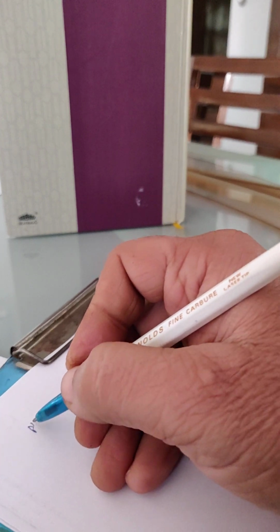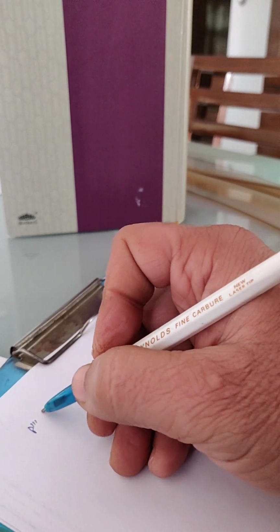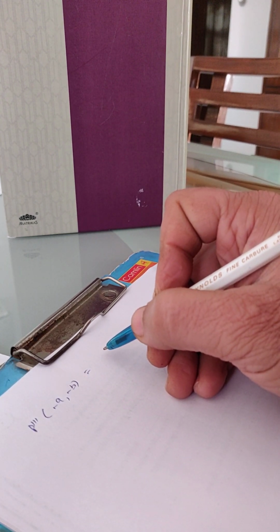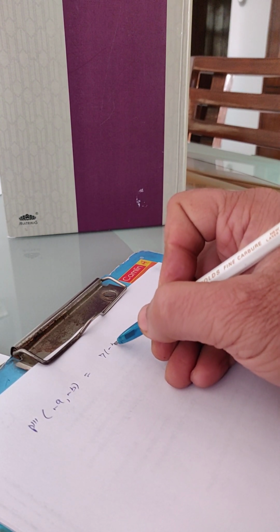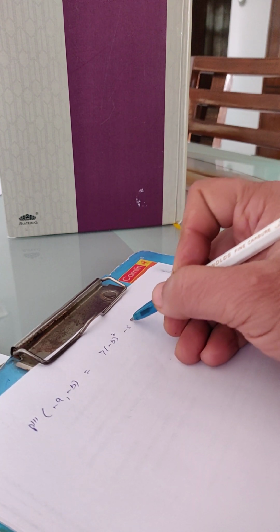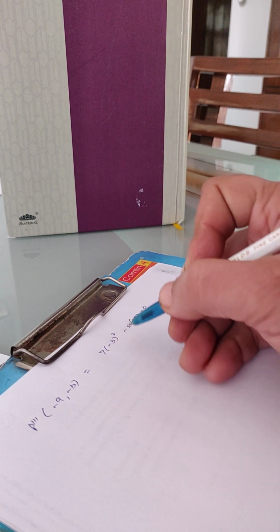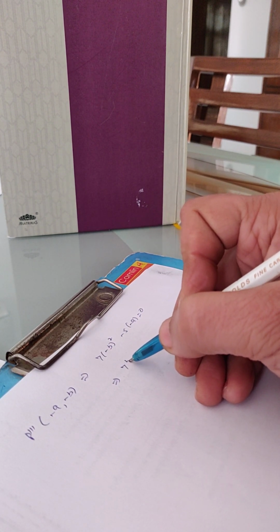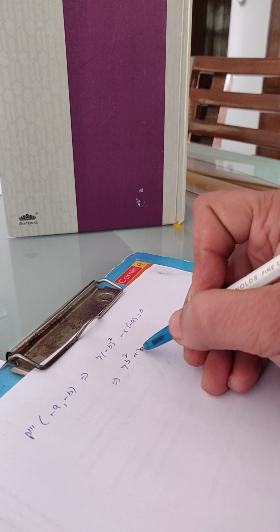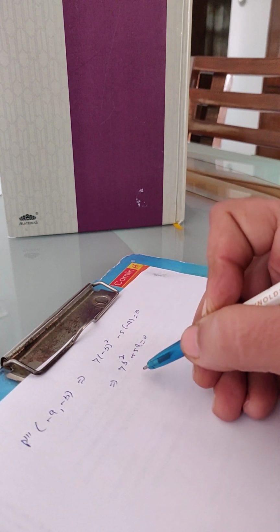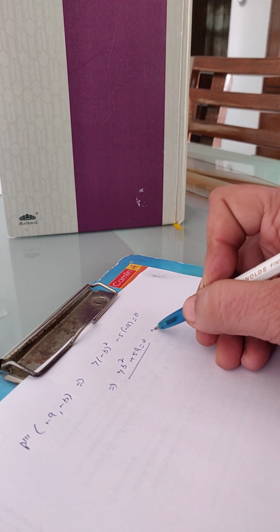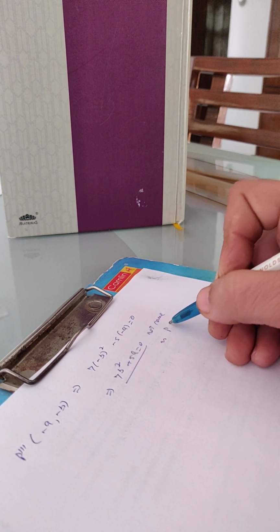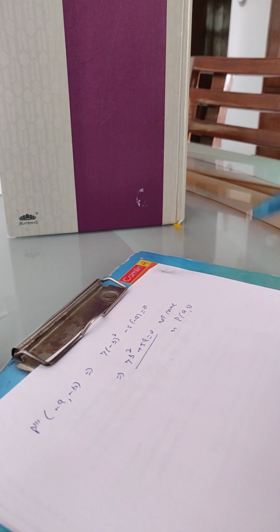And if we take another reflection point (minus a, minus b) and put it here, minus b whole square minus 5 of this, this comes out to be 7b square plus 5a equal to 0, and this also is not the same as P of (a, b).